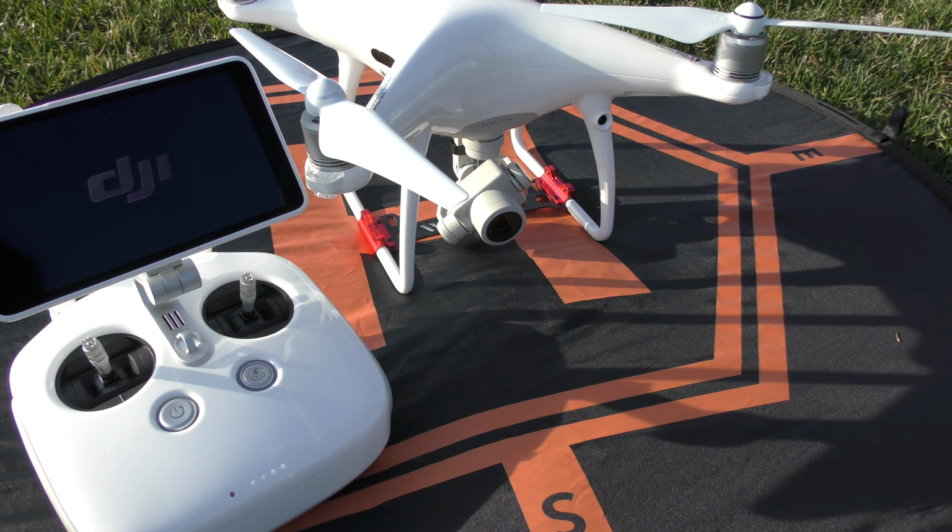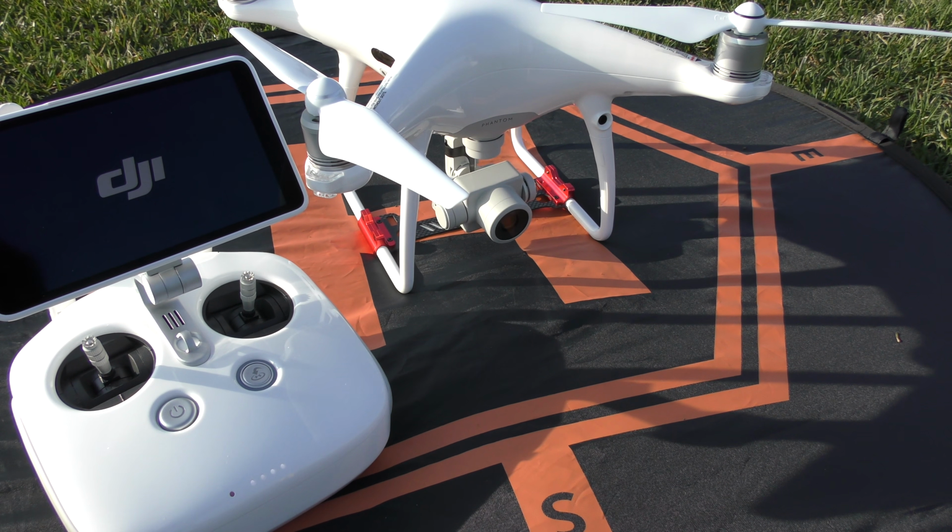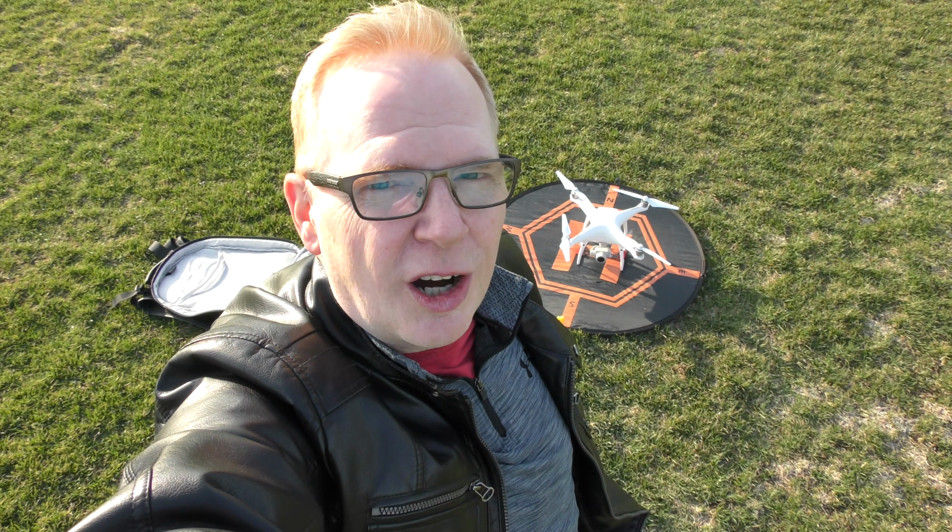This evening I'm going to fly around with the Phantom 4 Pro, trying out some different filters. Here we go. Alright, all set to go. The first flight we're going to fly with no filters, and I've got it set at 4K, 30 frames per second, and I'm going to leave the white balance and the exposure on auto. Here we go.